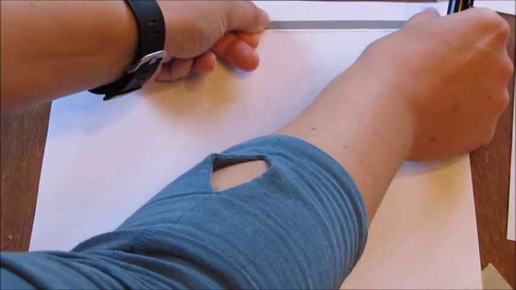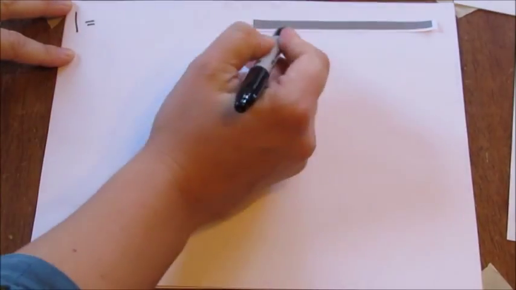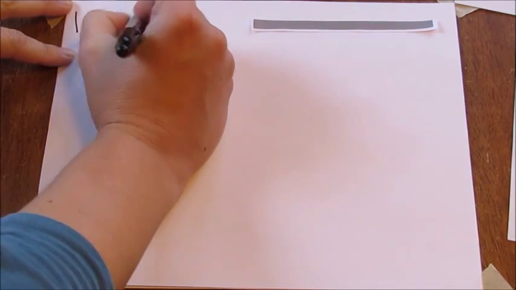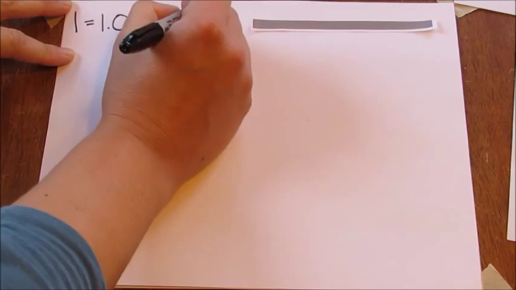If you want to go back and watch the first video, you can. We know that if we have one bar, our decimal for the part that is shaded is a whole bar, 1.0. We know that that is 100% of our bar.